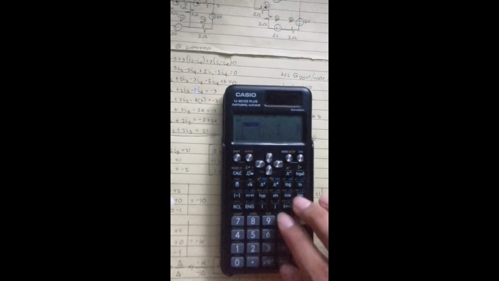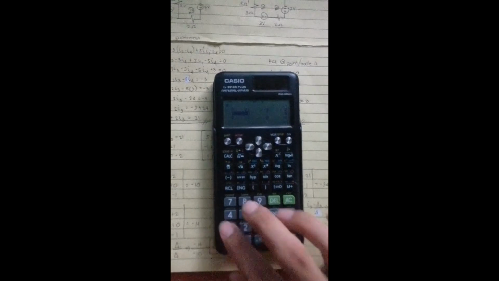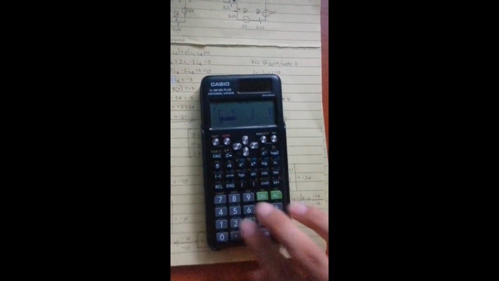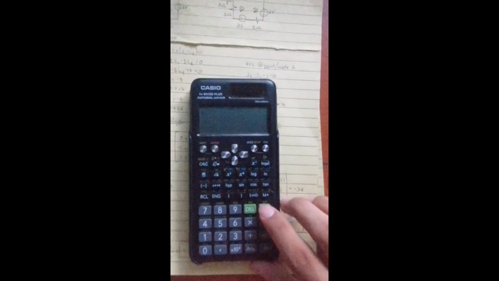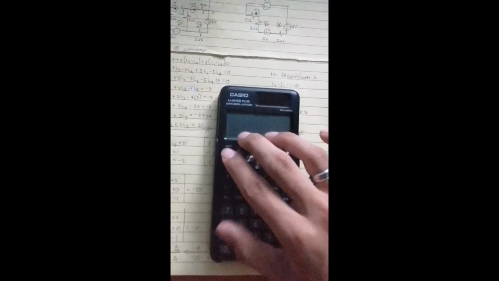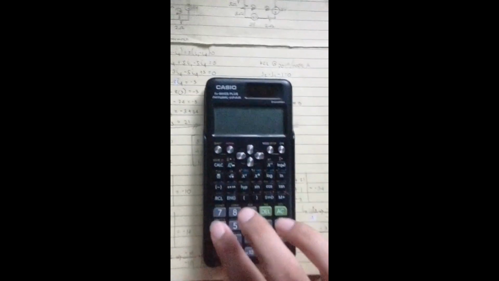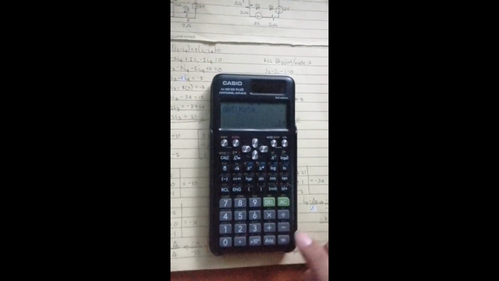So 2, 1, 3, 2, 1, 1, 0, negative 2, 0, negative 1. So press AC and it will automatically be stored in our matrix A. Shift matrix determinant, shift again matrix A. So negative 14. So negative 14.